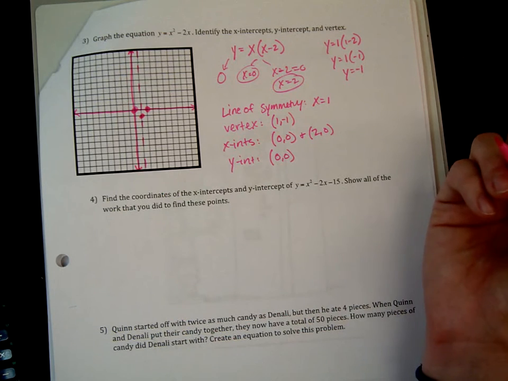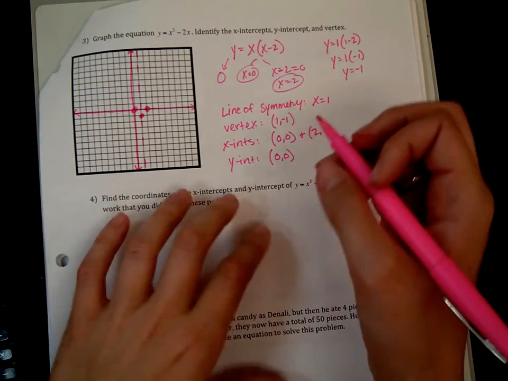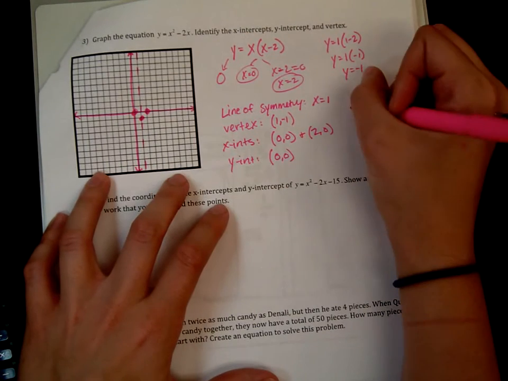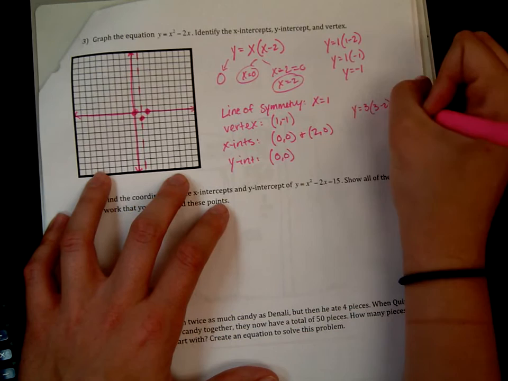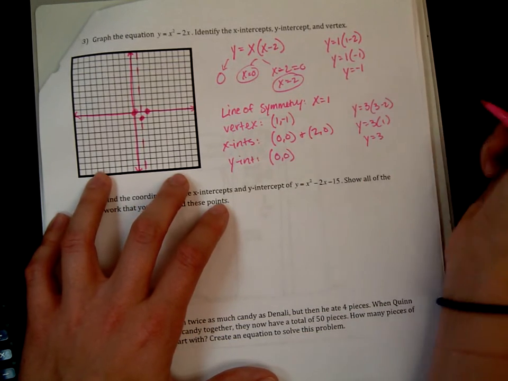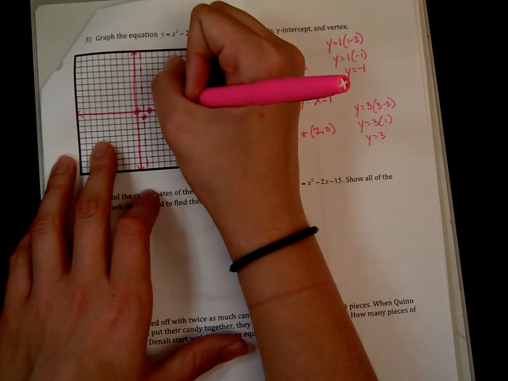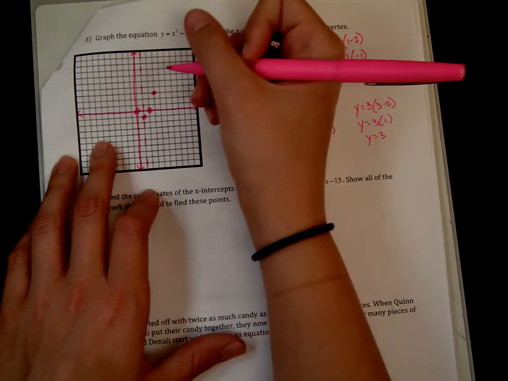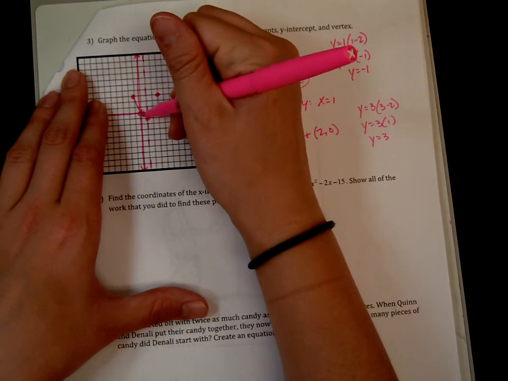Now I'm going to find one more point on this line so I can make an accurate parabola. So I'm just going to plug in x equals 3. So that's 3 times 3 minus 2, 3 times 1, so y equals 3. So when x equals 3, y equals 3. So x equals 1, 2, 3, y equals 1, 2, 3. And then I can make the symmetry point over here. Now I've got a parabola.